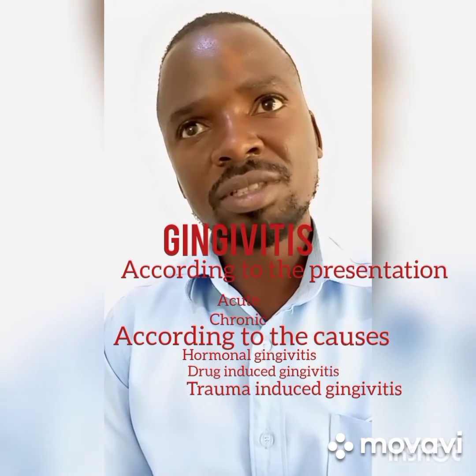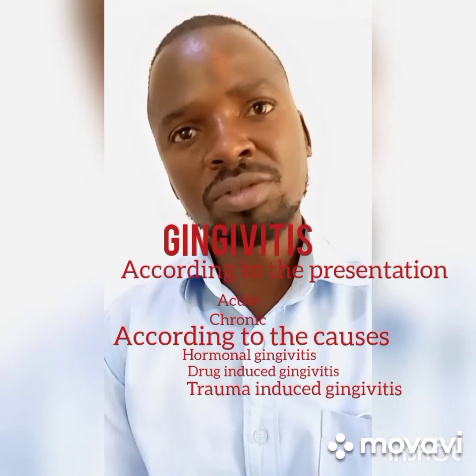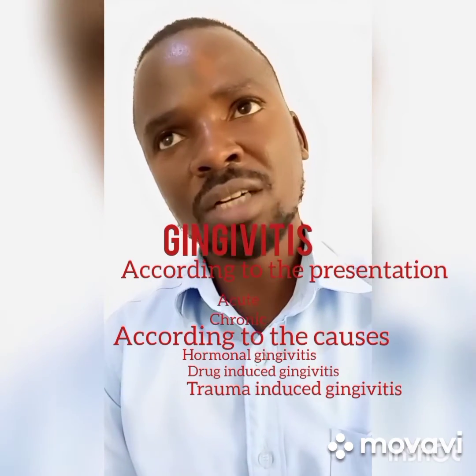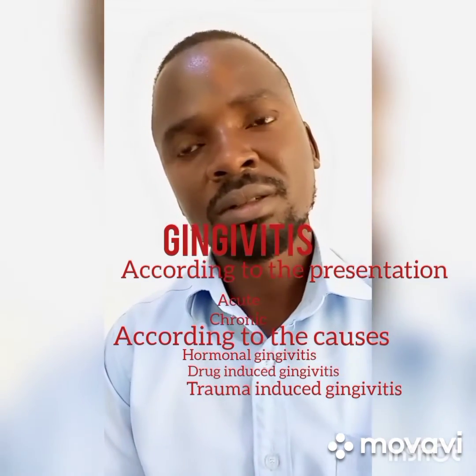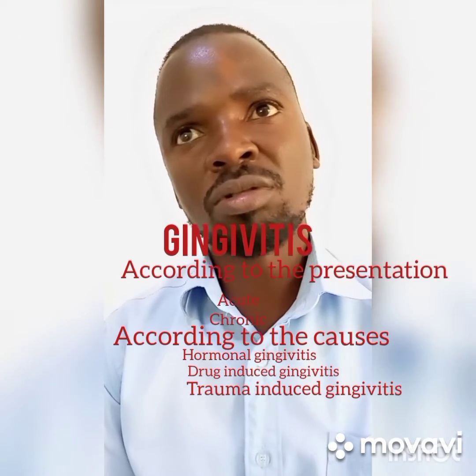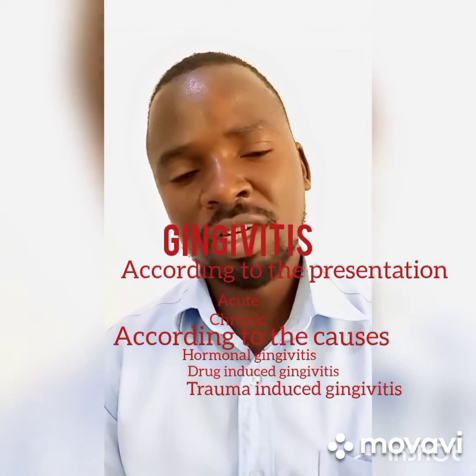In drug-induced gingivitis, we look at patients on chemotherapy, patients on long-term treatments like antibiotics in treatment of tuberculosis or antiretroviral drugs.